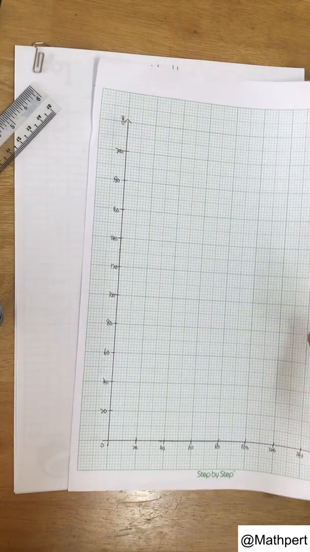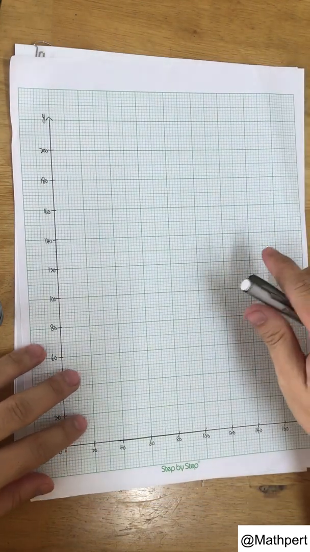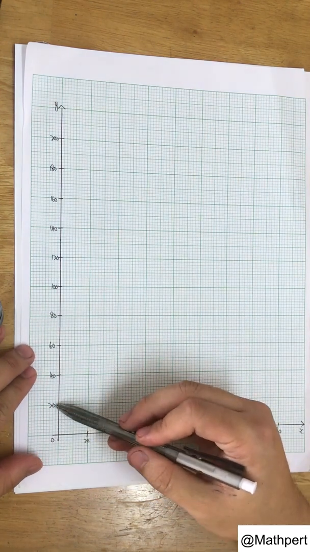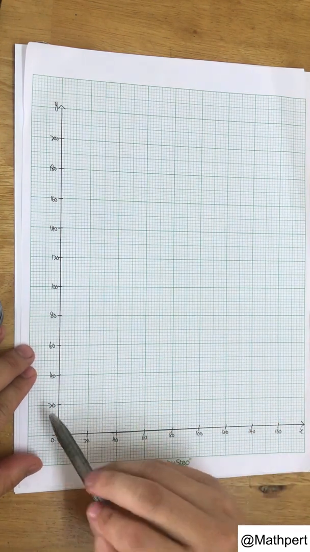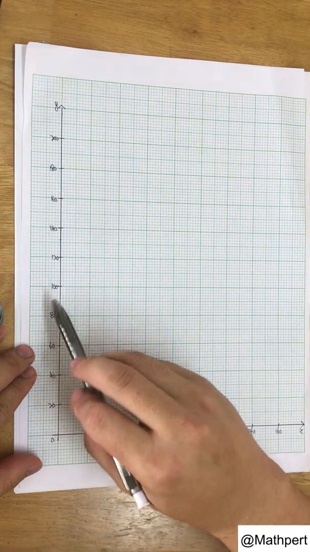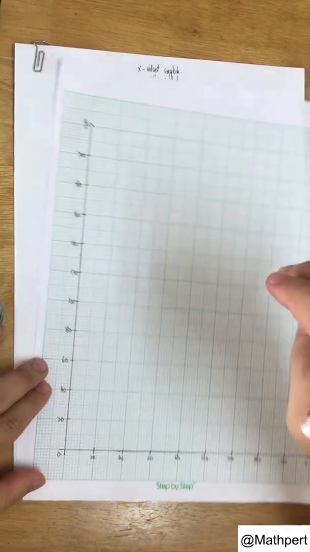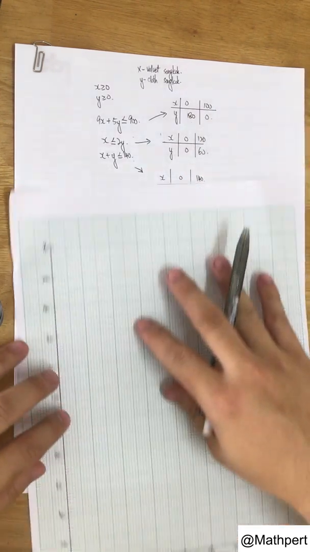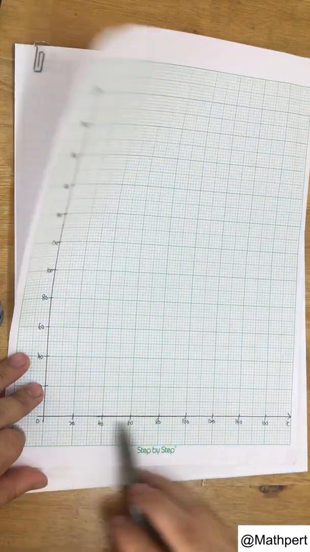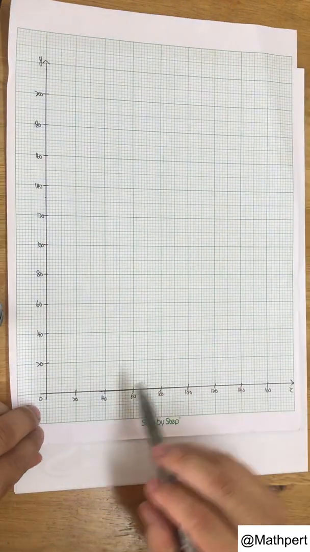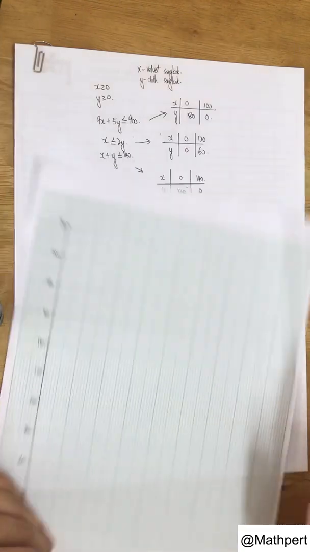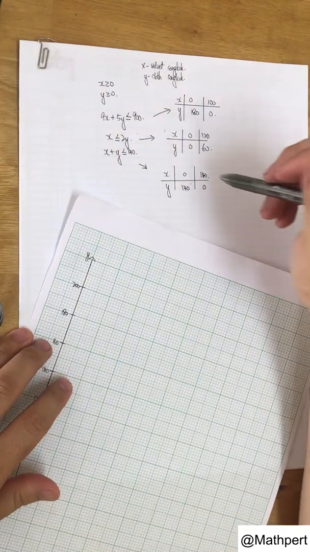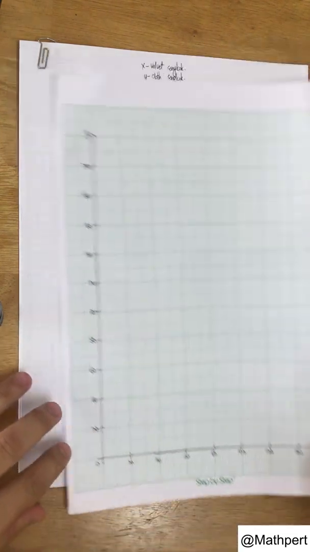Alright? So the second part of the questions, using the scale of 2 cm to 20 songkok. This one big box is 2 cm. So 20 songkok, 40, 60, 80, 100 until 200, because the maximum value we get here is 180. Alright, so we do it until 200. Then on the x-axis, which is the velvet songkok, 20, 40 until 160. The highest x is 140, so we give it 160.